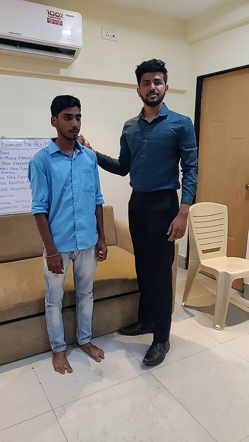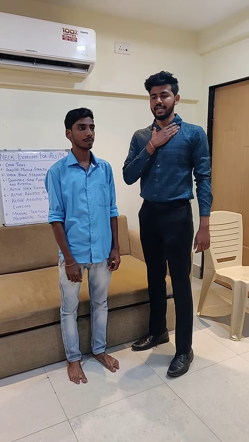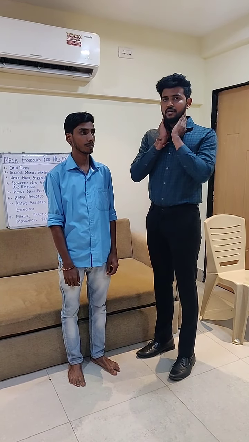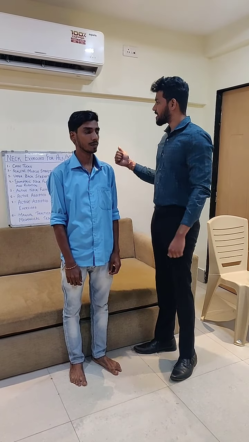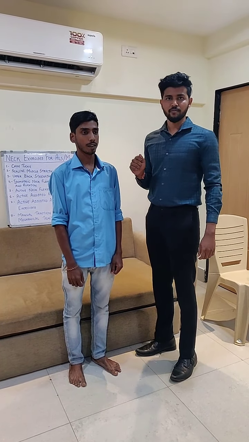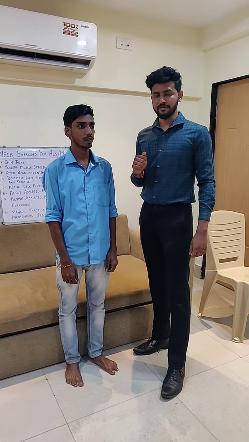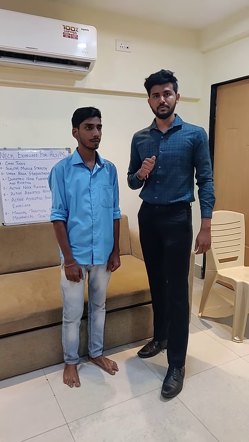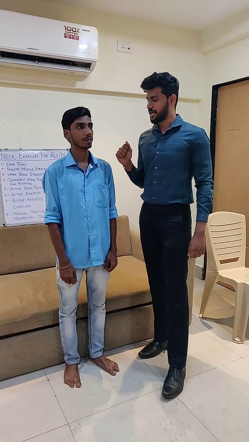The second exercise is scalene muscle stretch. Scalene muscle is a very important muscle. What happens is when your neck is in a forward posture, it may go into contraction. So if you start stretching the muscle from the initial phase itself, you can prevent the contraction in a later phase. And scalene muscle is also an accessory breathing muscle, which may in turn improve your breathing rate.